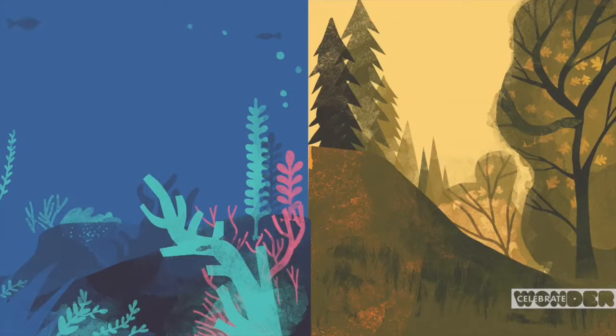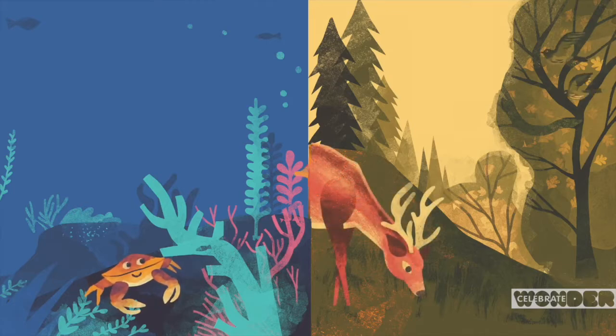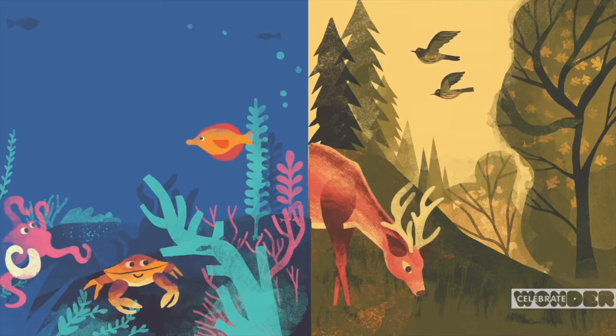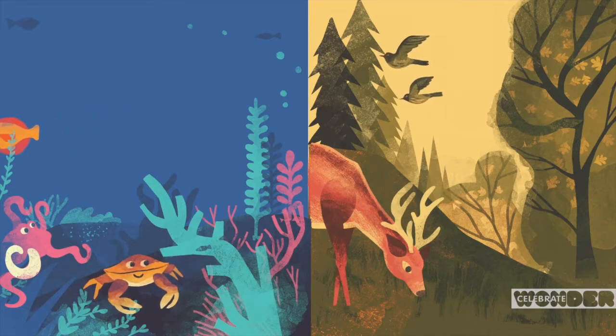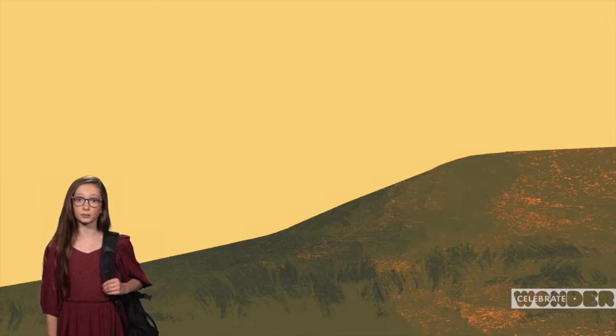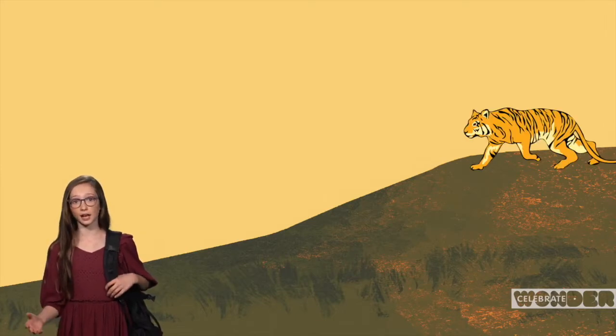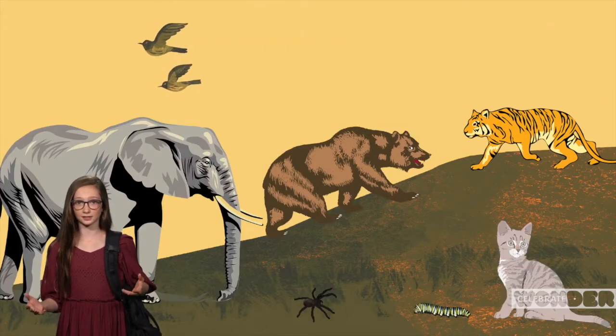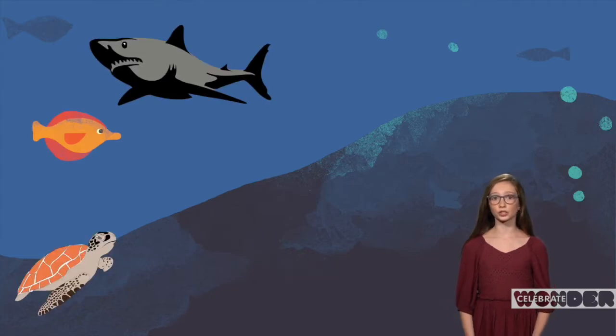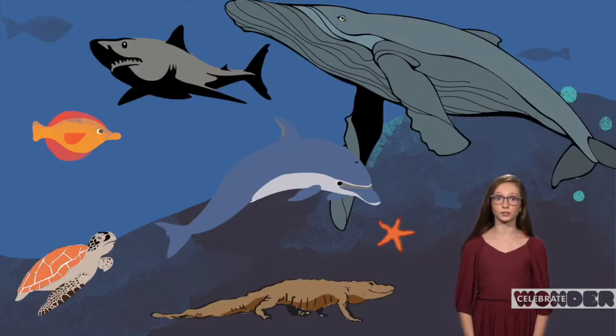In our scripture today, God creates all of the animals of the earth. God had already made a home for them, and now God filled the land and the sea with all kinds of animals, and they each had their own place to live. My favorite part is that God didn't just make one animal for land. God made tigers, bears, spiders, caterpillars, birds, elephants, cats, dogs, and so many more. God also didn't just make one creature for the sea either. There were goldfish, sharks, turtles, alligators, starfish, whales, and dolphins. There are so many there's no way I can list them all.